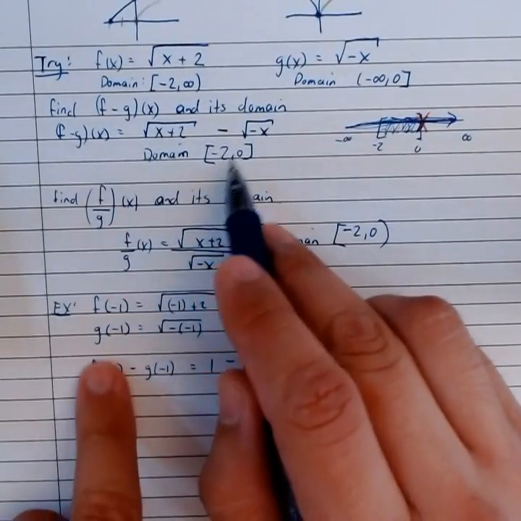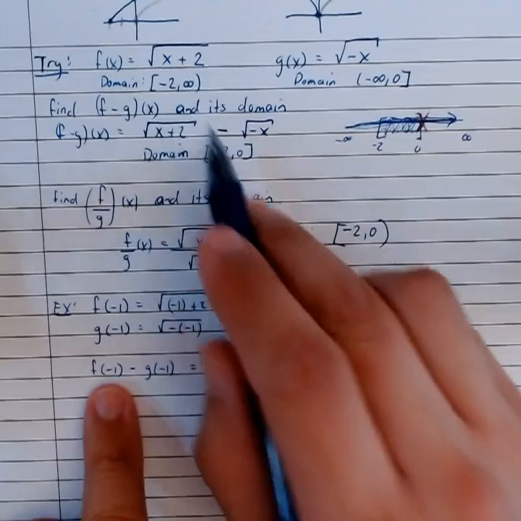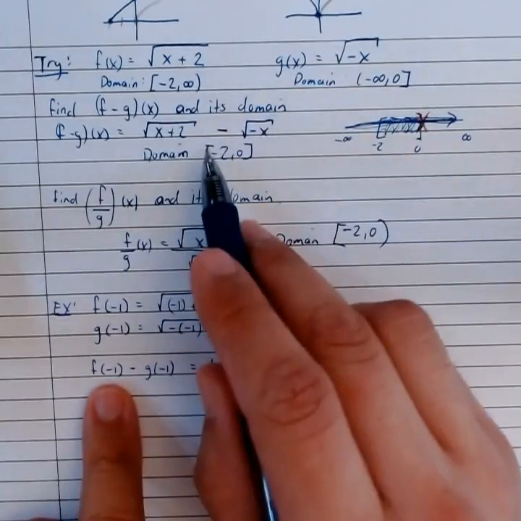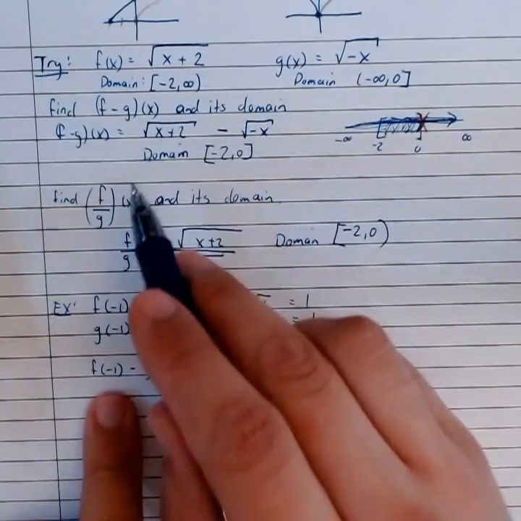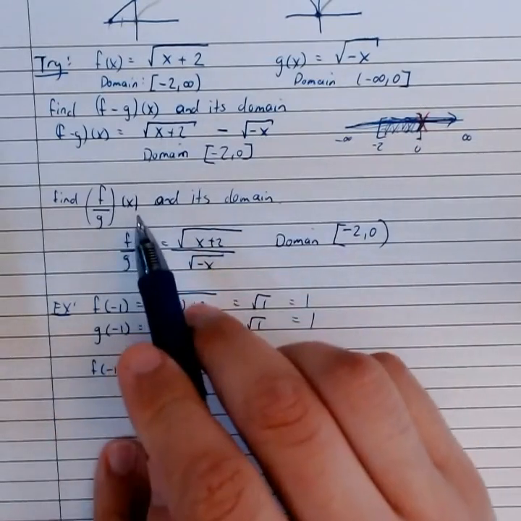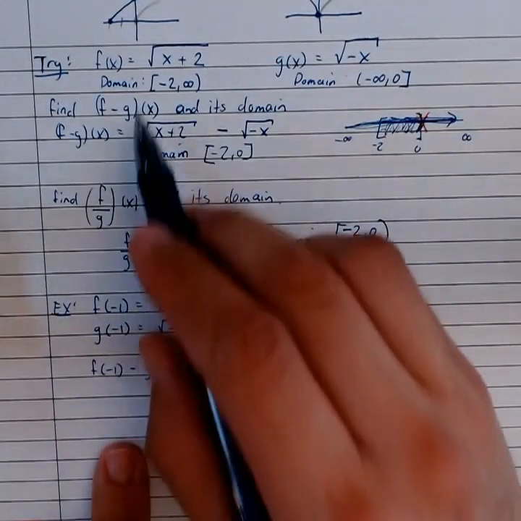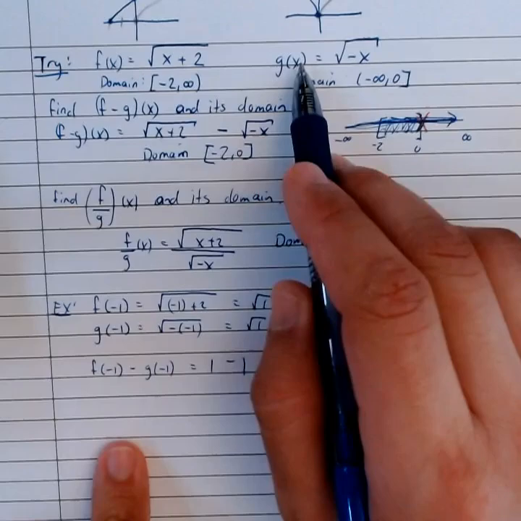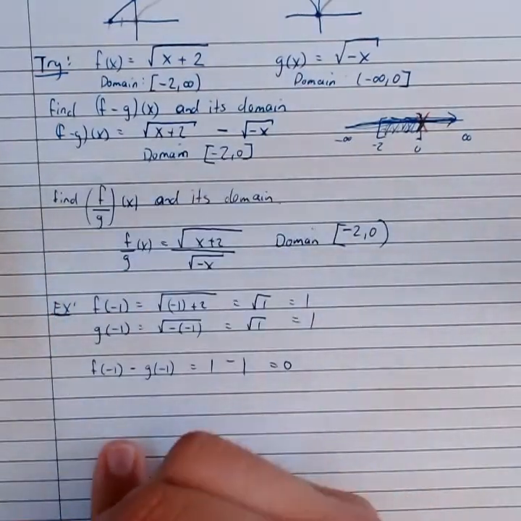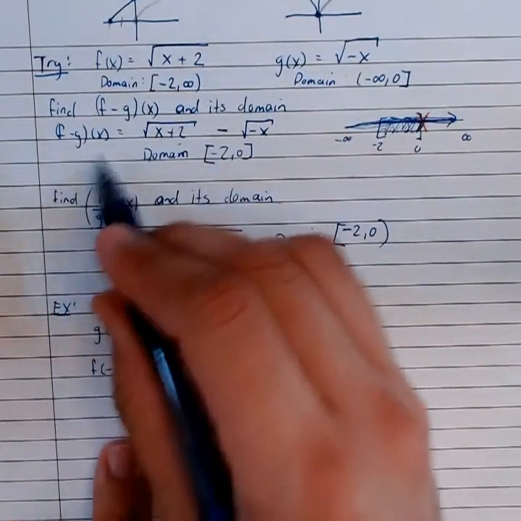Notice that negative 1 is in the domain of f. It's in the domain of g. Well, it's also in the domain of f minus g. So that means that I can choose to plug -1 into this function or this function. I could also choose to plug it into this function. All right, so let's see what happens when I plug it into this function.